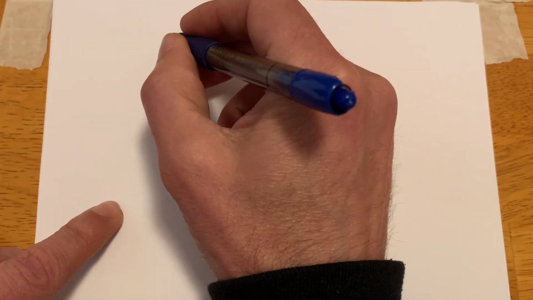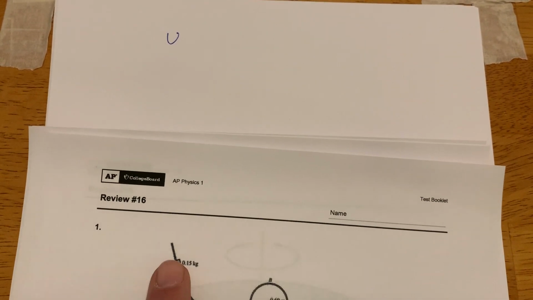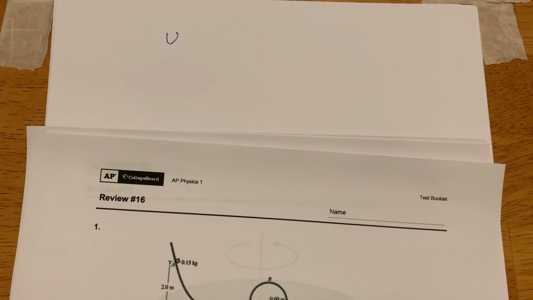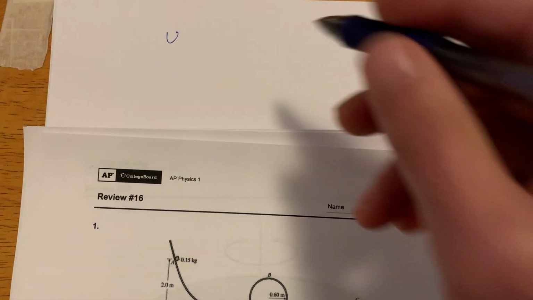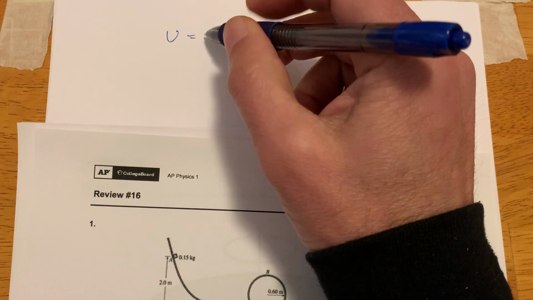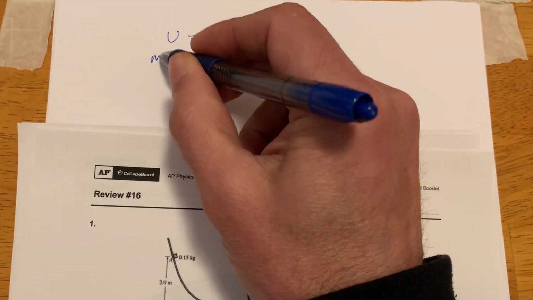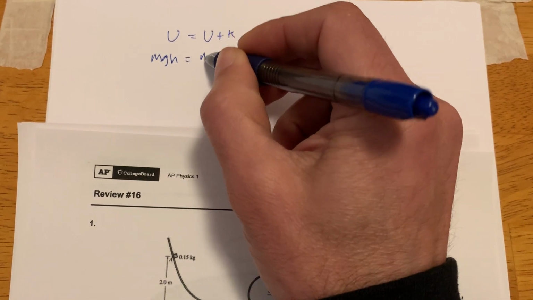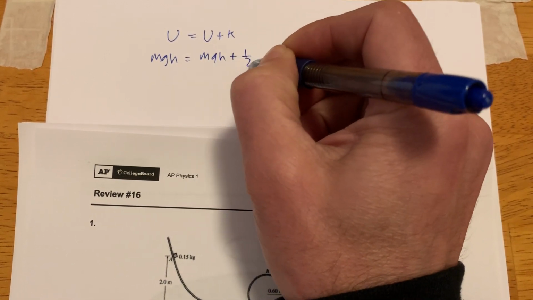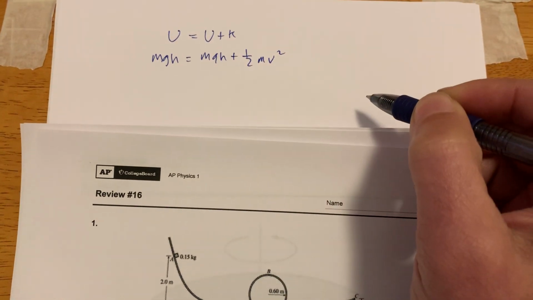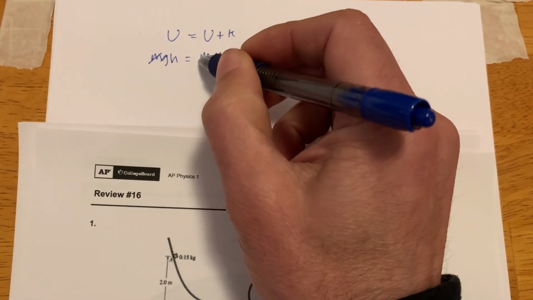All right, hopefully you got this when you did it, you're going to use energy, right? So what do I have at the top? U. That's right here. Conservation of energy, I have U. Then I'm looking at when it gets over here. What type of energy do I have here? Well, it looks like I still have U plus K. So I have mgh plus 1/2 mv squared.